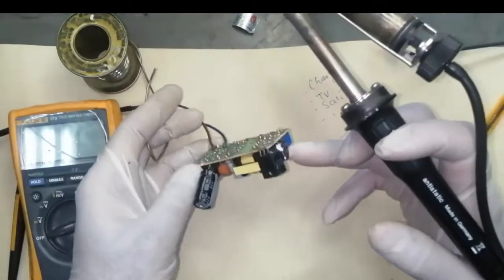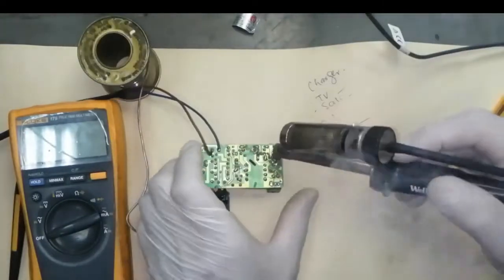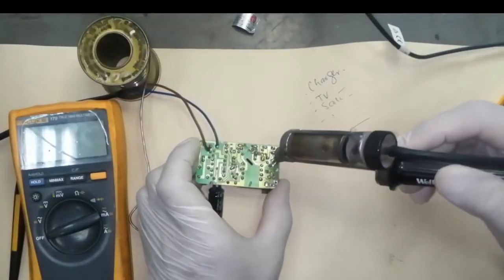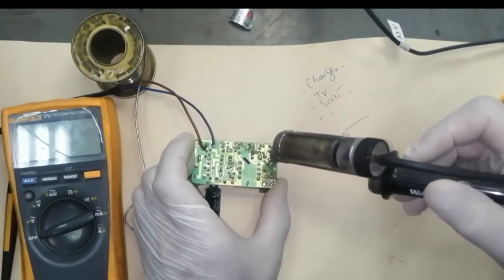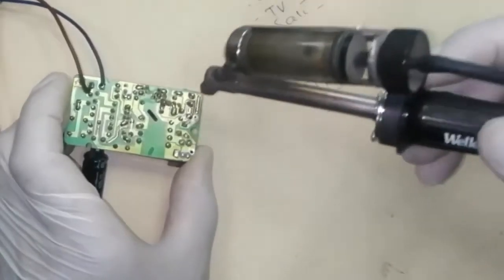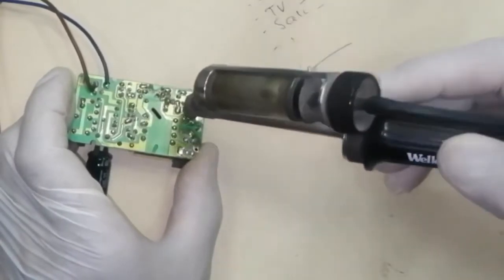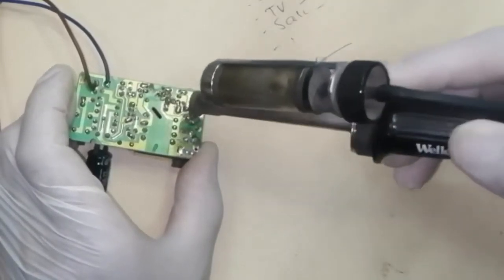First of all, I will check the output capacitor. Sometimes the output capacitor is short.